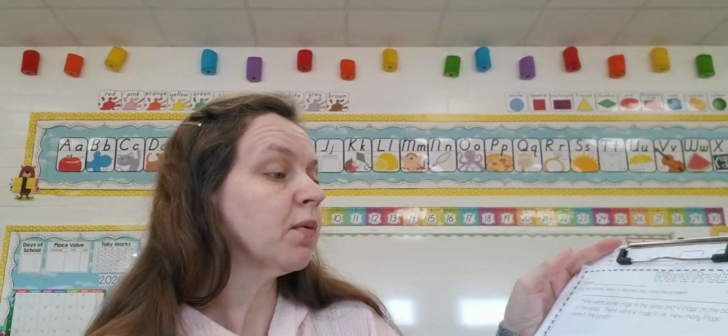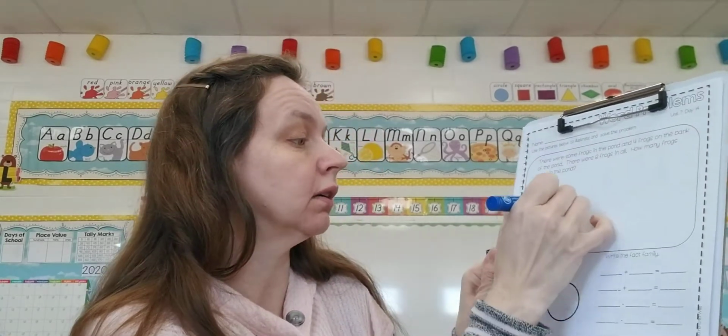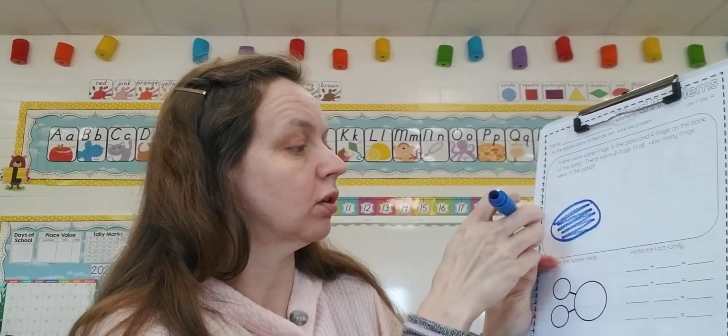Now I'm going to read the problem. We're going to draw and glue until we have it all figured out. There were some frogs in the pond. I don't know how many were in the pond. They didn't tell us. They just said some. I think that's what we're going to have to figure out. But I'm going to go ahead and draw a pond. Here's my pond. It's just a quick circle.